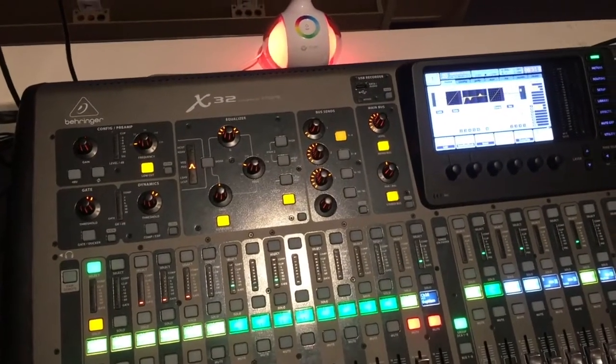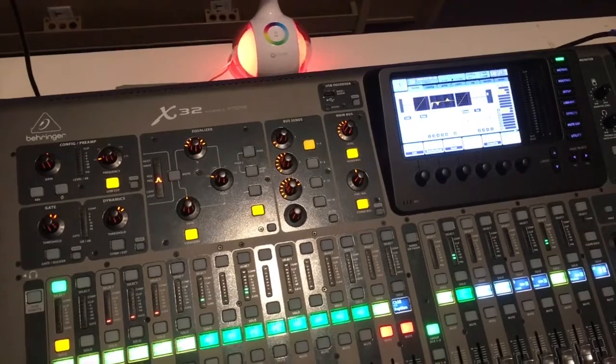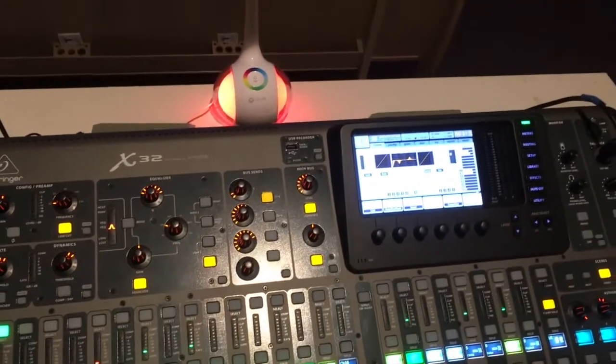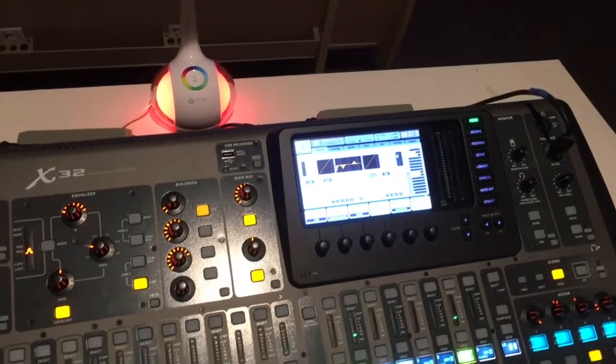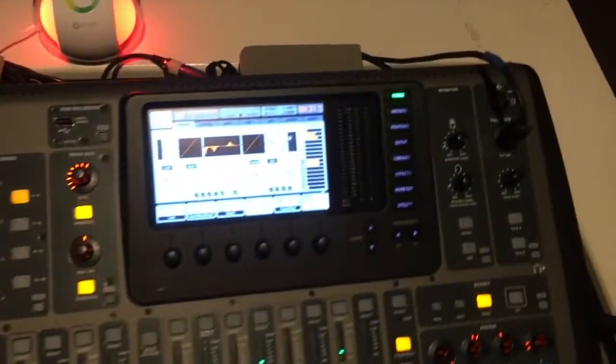I'd like to make a short training video on how to use the soundboard. We're doing it during their practice up here, so we've got some music to listen to and show you how it works. First things first, the power switch is back there.